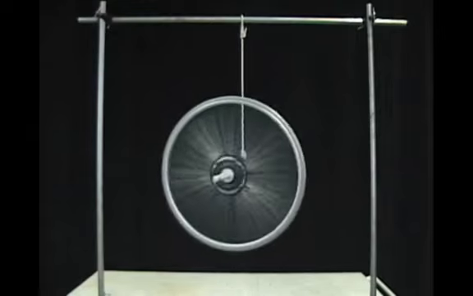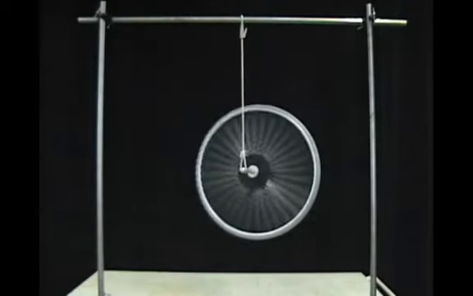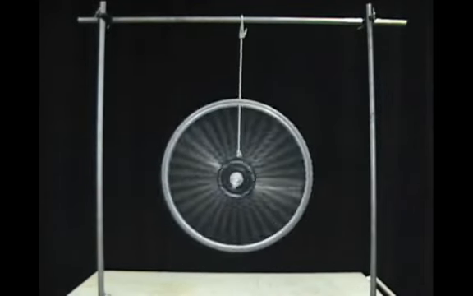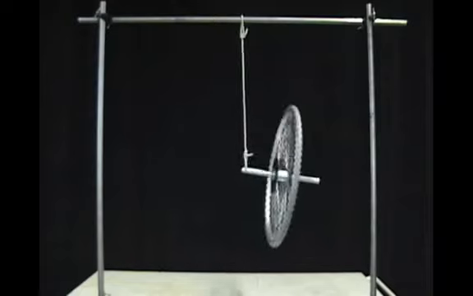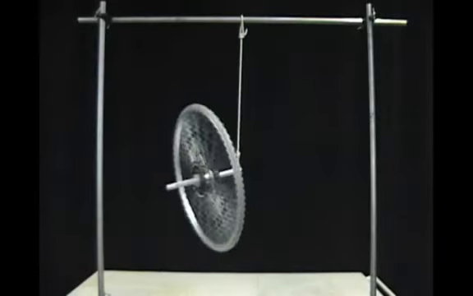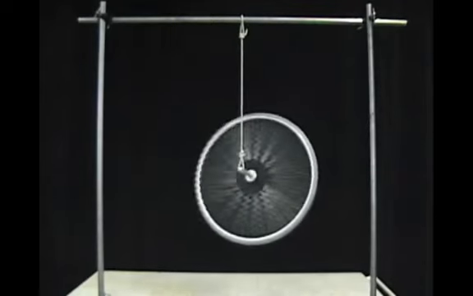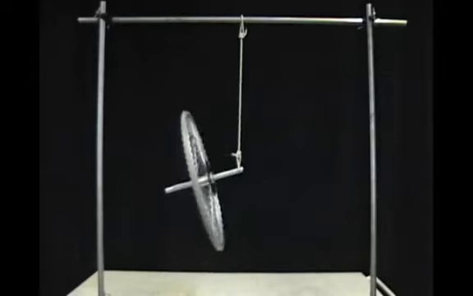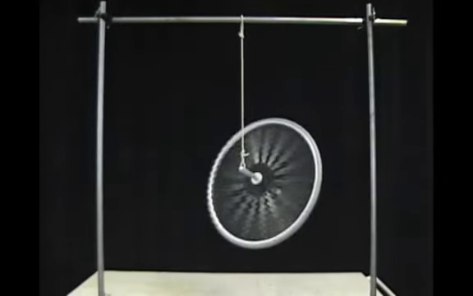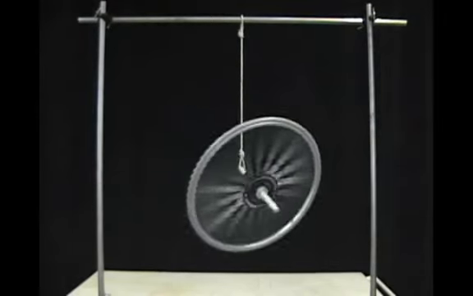We say that the bicycle wheel has been given some angular velocity, and as a result, that angular velocity will cause the wheel to precess when an unbalanced torque is exerted on it. Torque is a subject of a previous lesson. We're not going to go into that in this particular course here. But this is the principle on which a gyroscope is based.